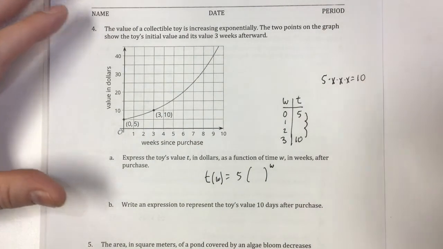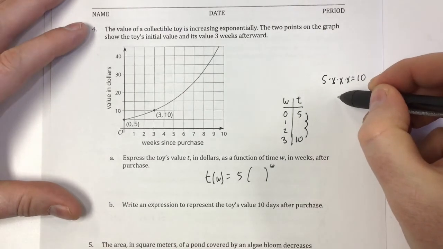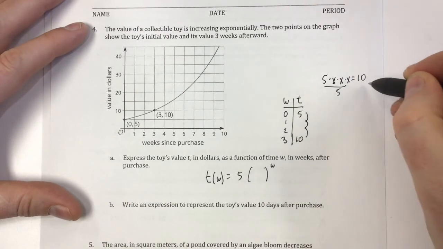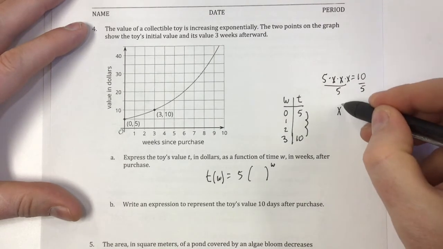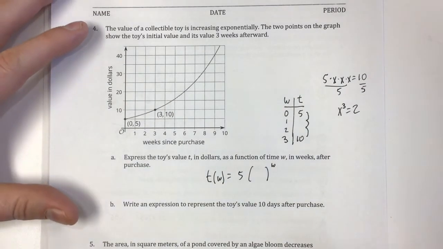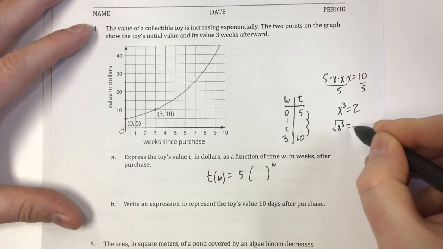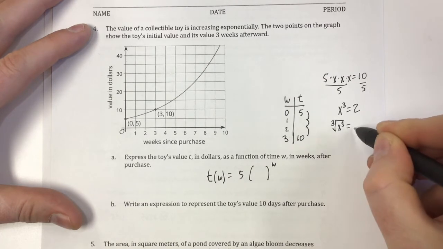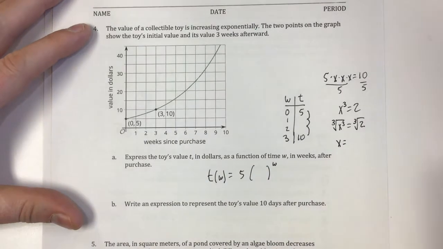Now, writing it out like this, we should be able to solve for x. We take this and divide by 5, and x times x times x is x to the 3rd power. So x to the 3rd power equals 2. To solve that, we're going to take the cubed root of both sides. So x is equal to the cubed root of 2.